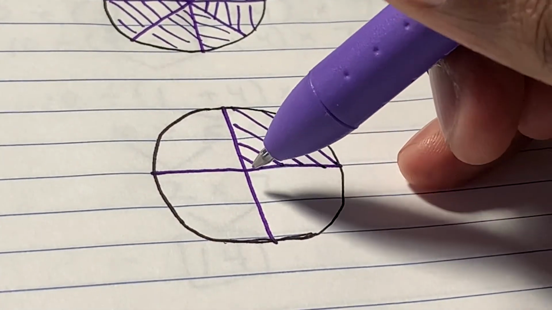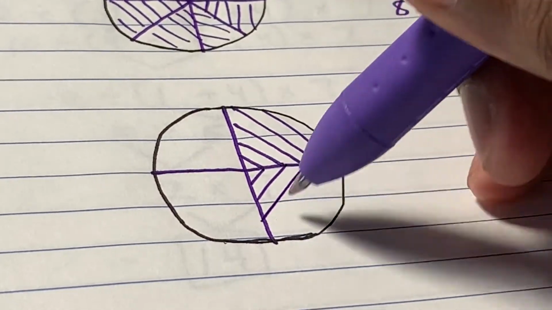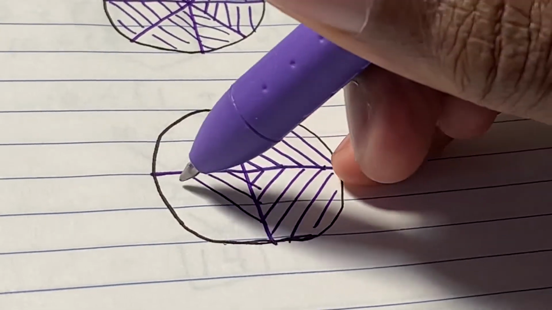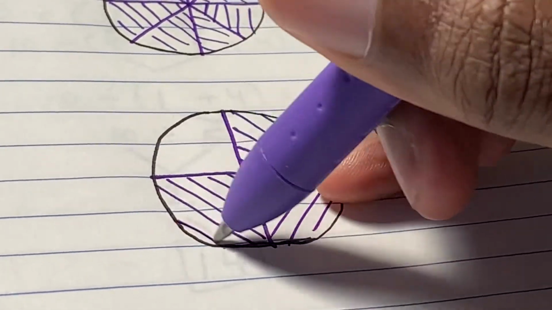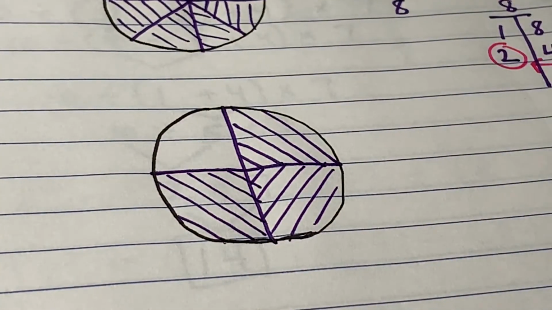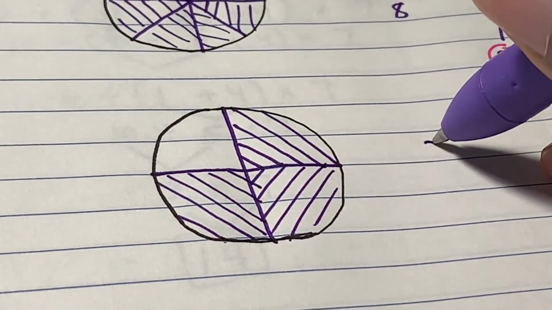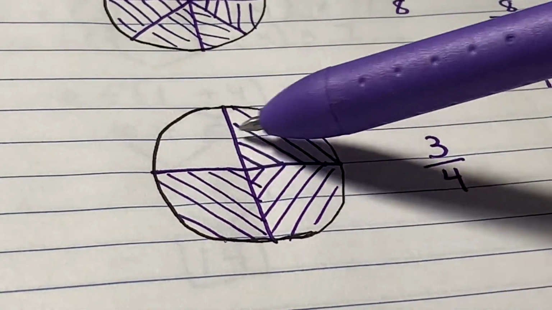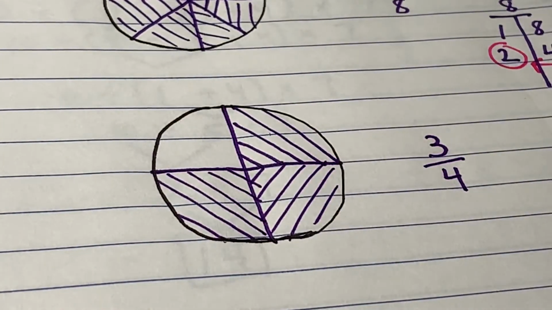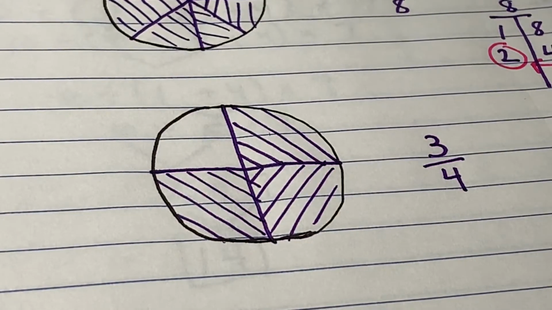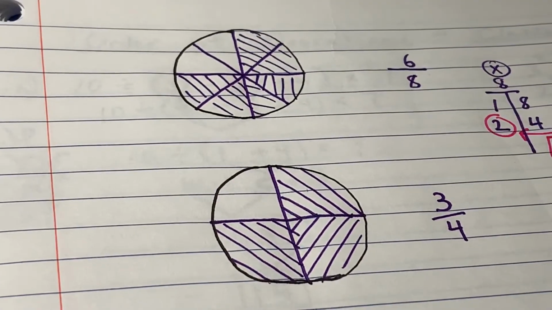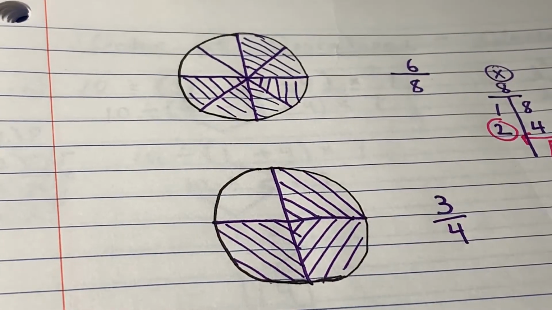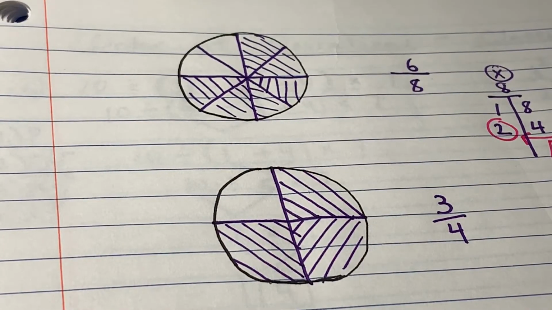So 1, 2, 3. Okay, we're all in agreement that this would be 3 out of 4, right? 4 pieces total, 3 are shaded. Now, ladies and gentlemen, take a look at something. What do you notice about this up here and this down there? Look at the shaded portions of each diagram.